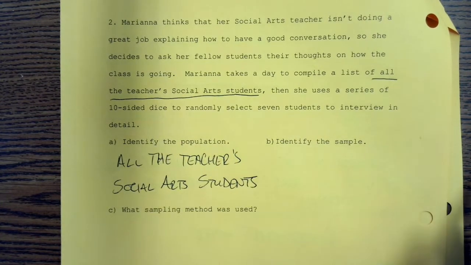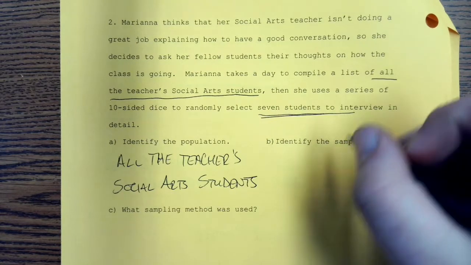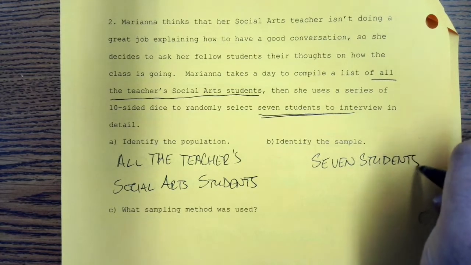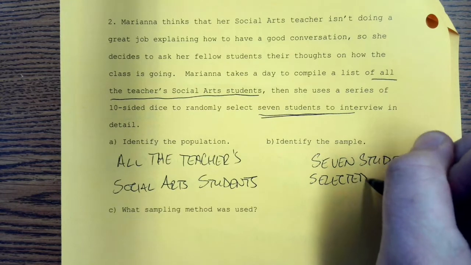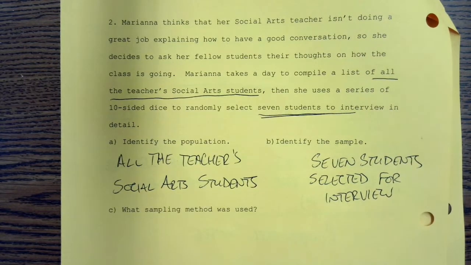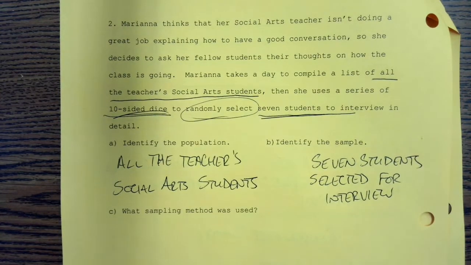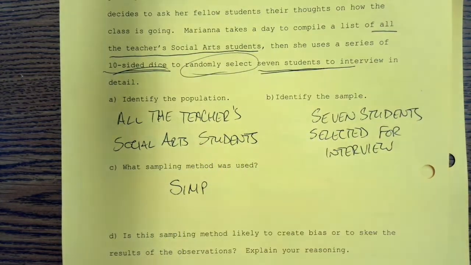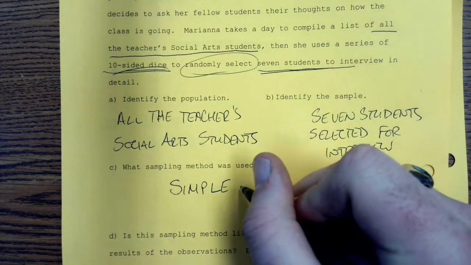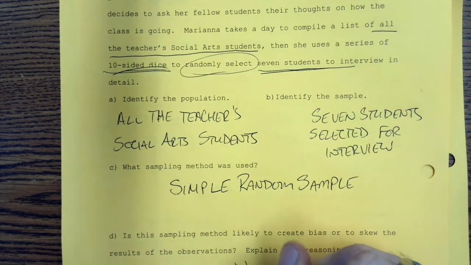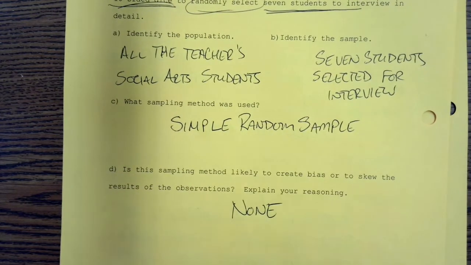And she uses a series of 10-sided dice to randomly select 7 students to interview. So the sample would be the 7 students selected. And we have a couple of things telling us that these are randomly selected. First off, the phrase randomly select. Secondly, we're using dice. So this is a random sampling, and that means that for us it is a simple random sample, which should not create any problems, at least not by design. So no problems with that because it's a simple random sample.